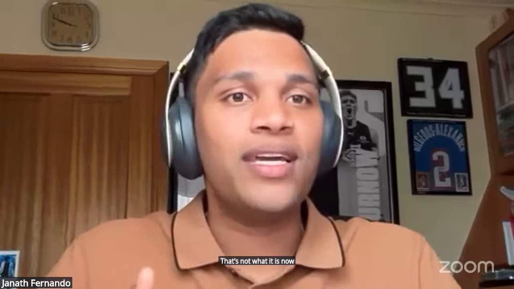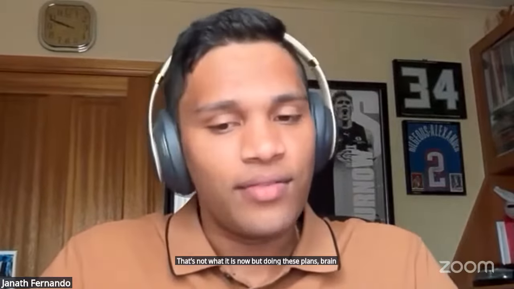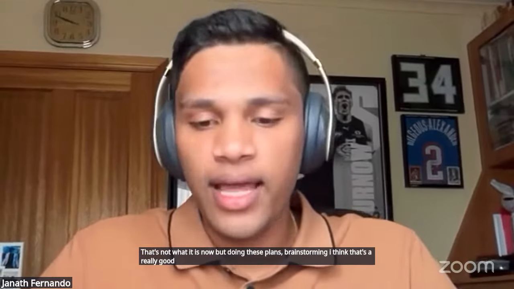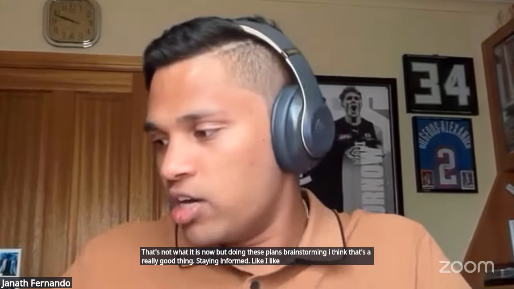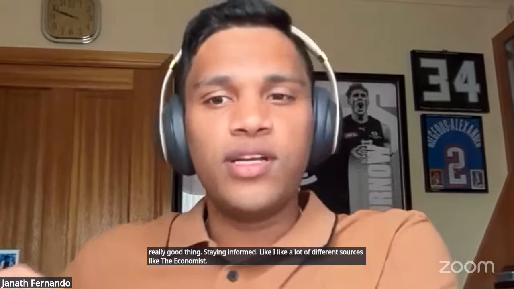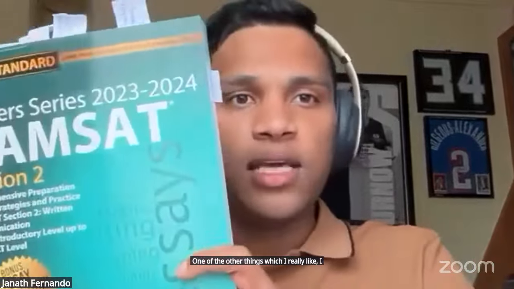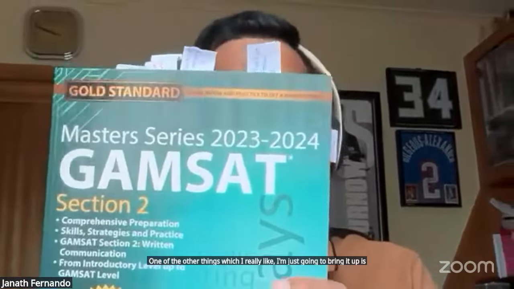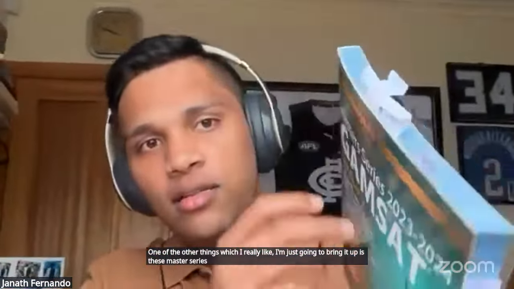But doing these plans and brainstorming, I think that's a really good thing. Staying informed, like I like a lot of different sources, like The Economist. One of the other things which I really like, I'm just going to bring it up, is these master series books with the GAMSAT. You can see the annotations and the notes which I've got throughout them.